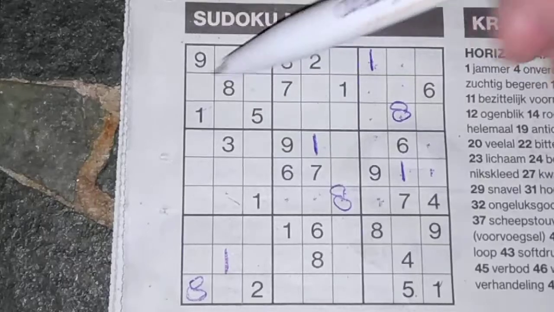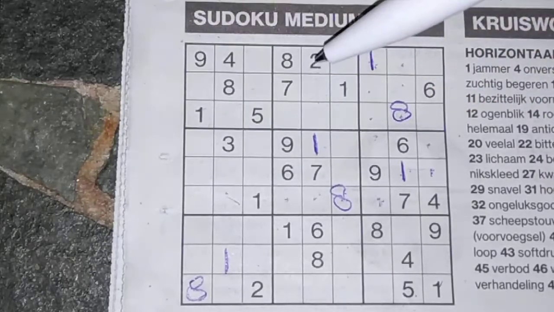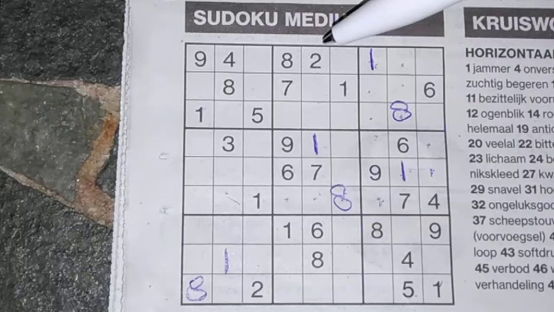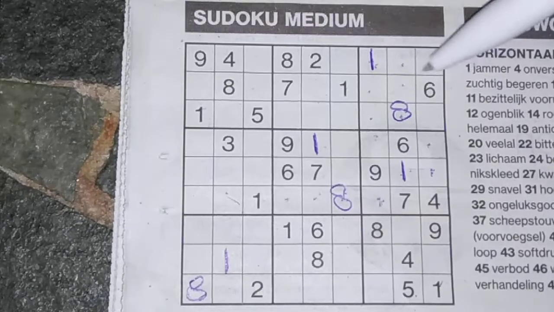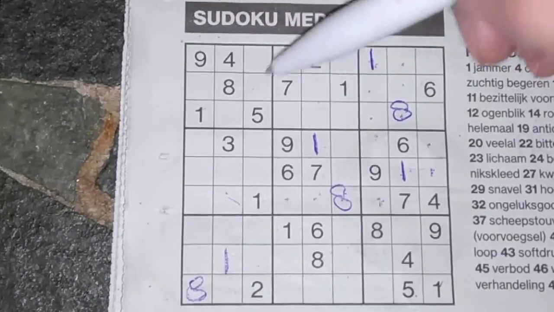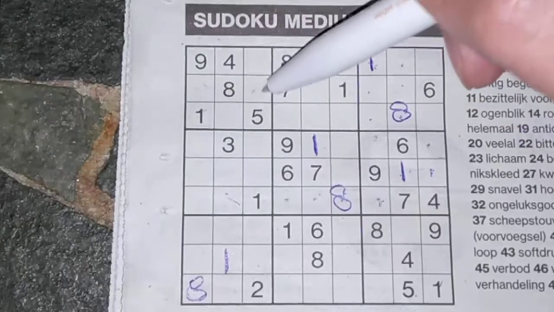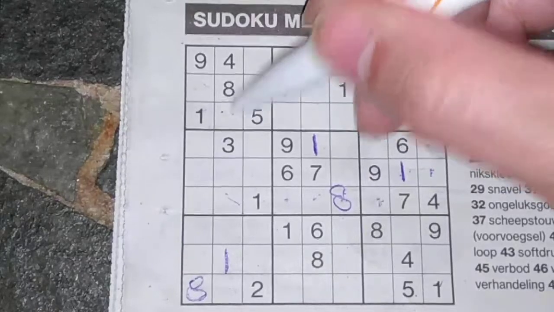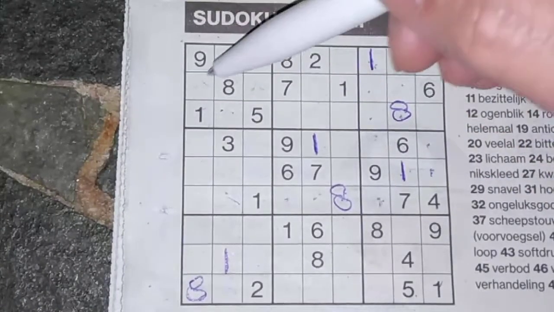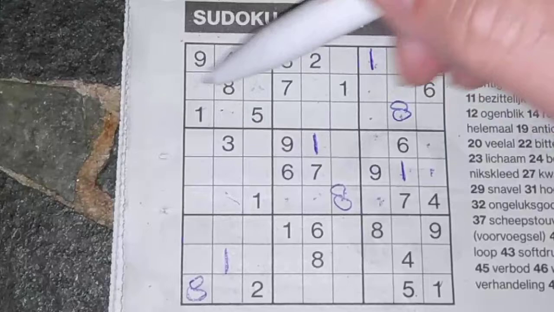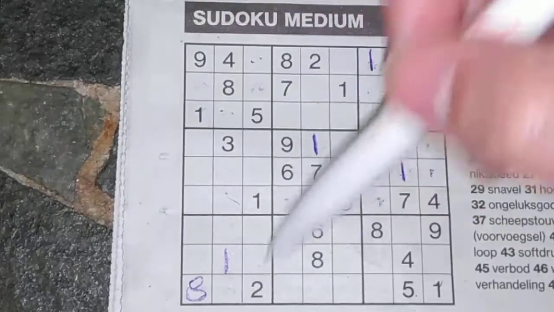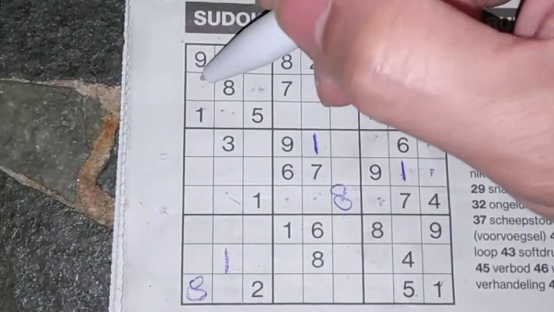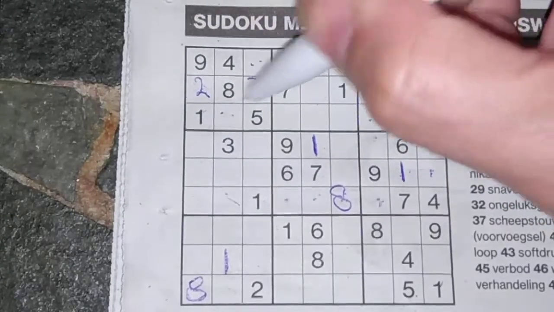Then 4 missing numbers in this big square. The missing numbers are 2, 3, 6 and a 7. I see here the 6 and the 7. So no 6 and 7 in these 2 boxes. So we have a pair, the 6 and the 7 in these 2 boxes as a pair. The other 2 boxes are reserved for the 2 and the 3. And I see here 2, so no 2 there. 2 should be here. And the 3 goes there.